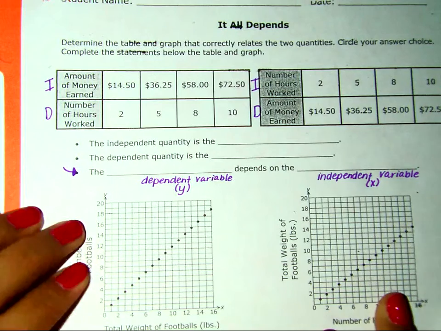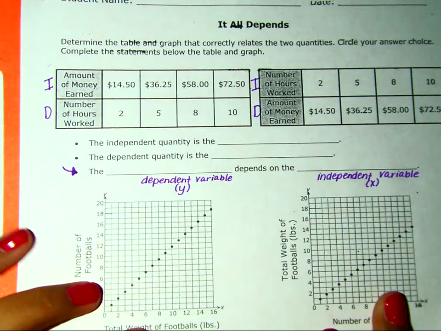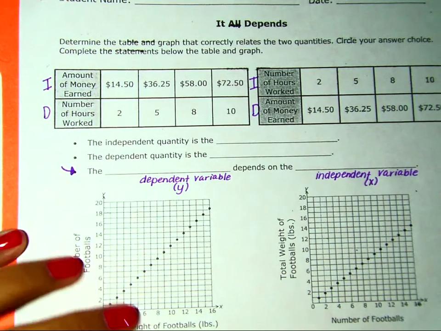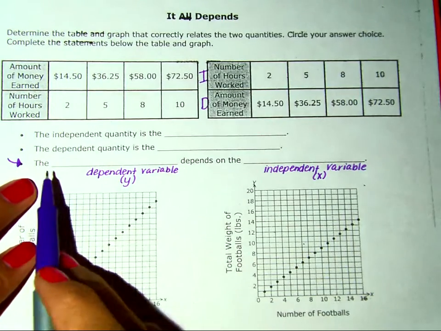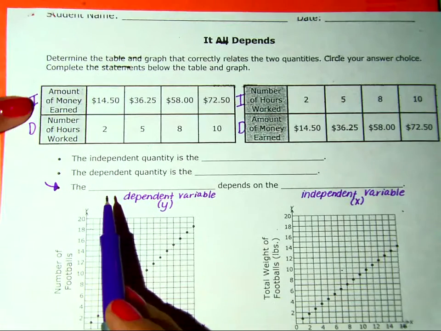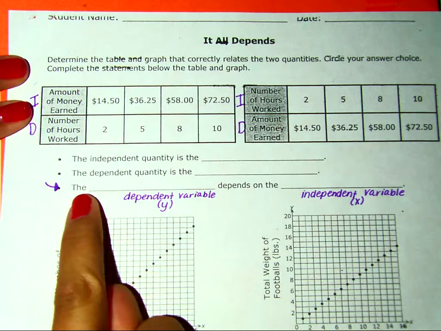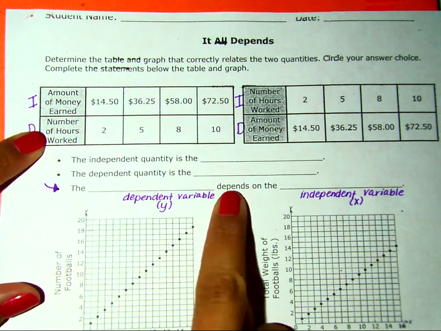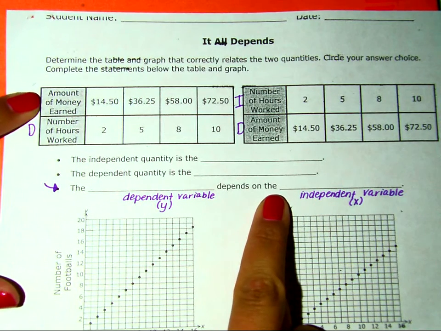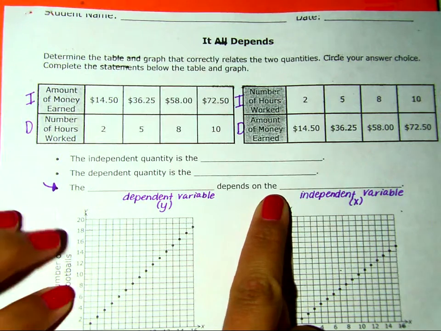Okay, so let's look at two statements and let's see which of these sounds better. The first one could read, and I'm using this information here, the number of hours worked depends on the amount of money saved. So let me just list that here.